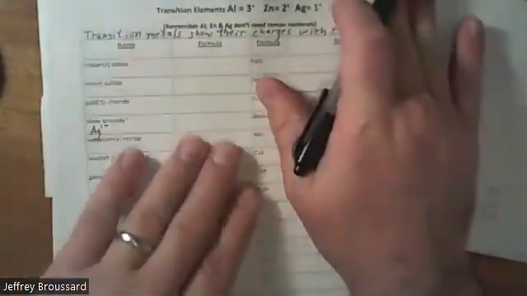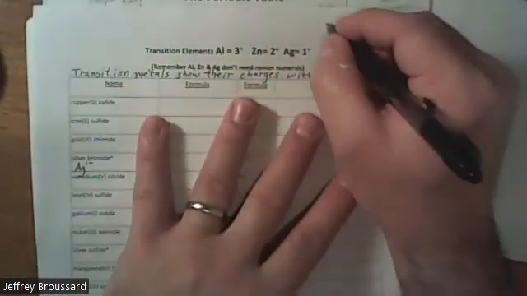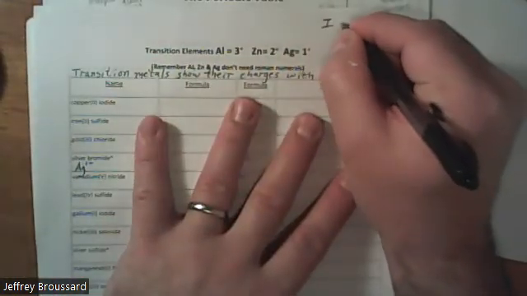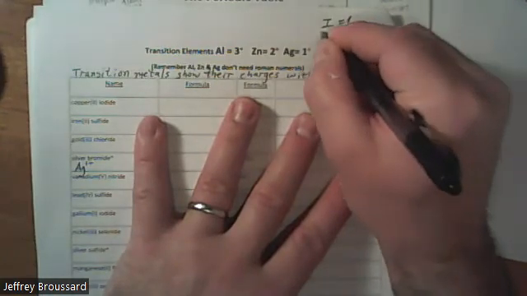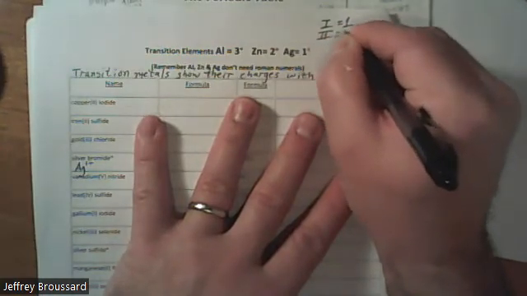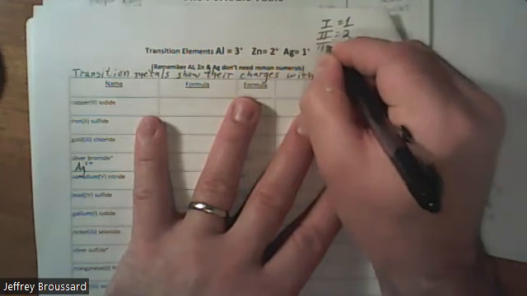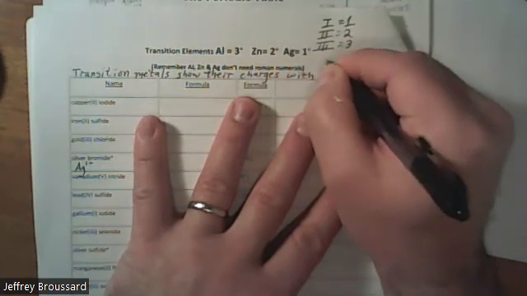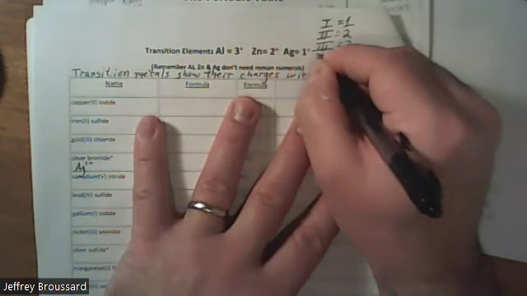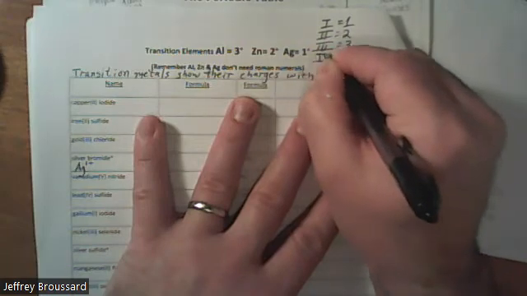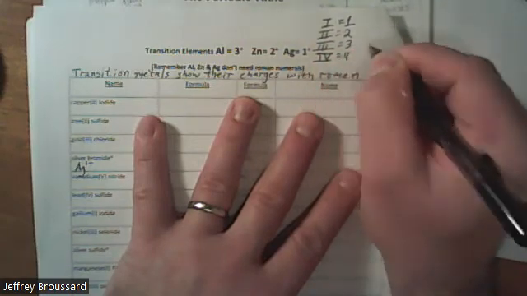Let me write the Roman numerals up here since we're doing this. I equals 1. 2 I's equal 2. 3 I's equals 3. IV means 4, since the I before the V means 4. And finally, V is 5.